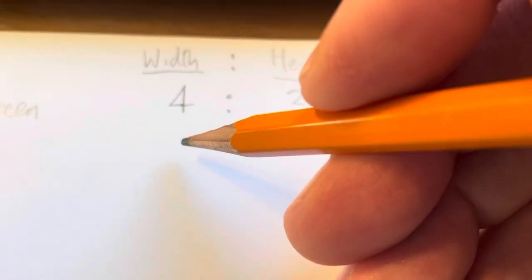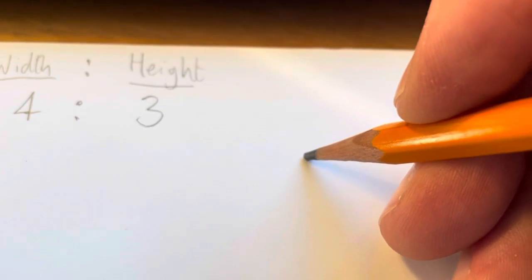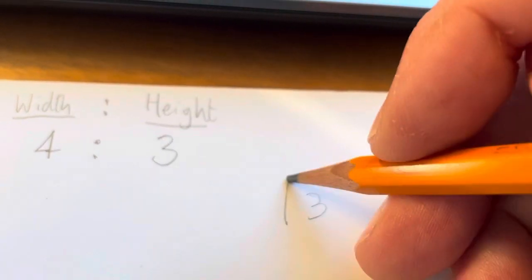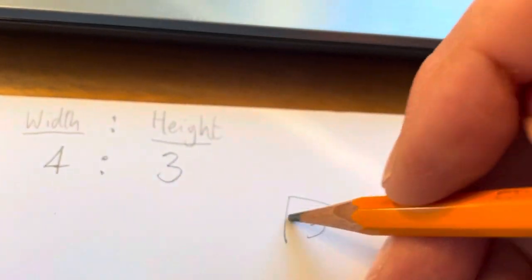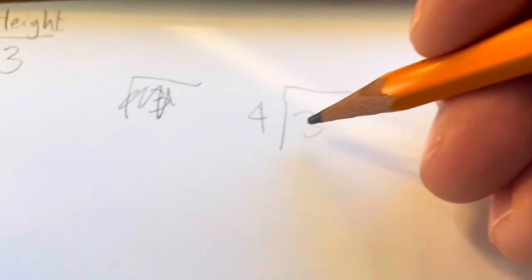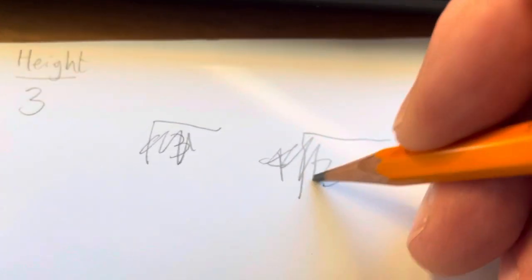So to work that out in a simpler way, let's say 4 divided by 3. Sorry, it's early in the morning.